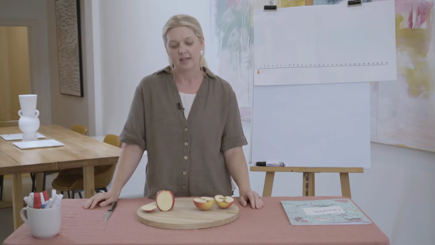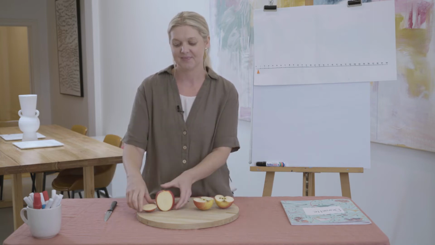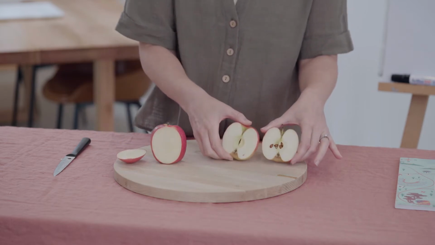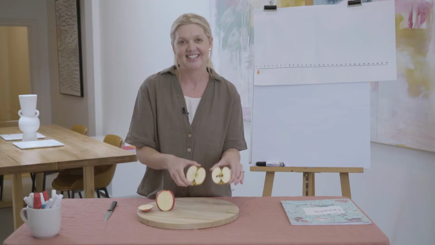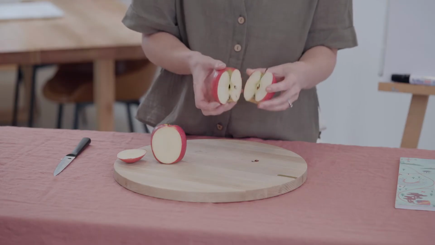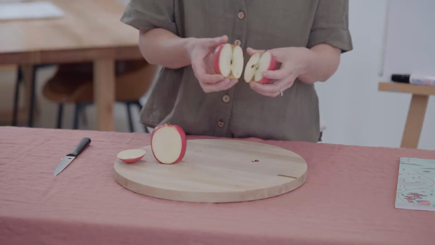I want you to tell me which apple represents half. This one or this one? Did you say this one? That's right, because not only does it need to be 2 pieces, but they need to be equal or the same. Just like this. Mathematicians know that fruit can't always be cut to make 2 perfect halves. But let's practice making half with more precise materials.